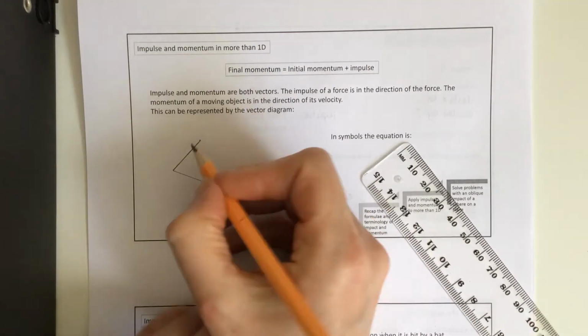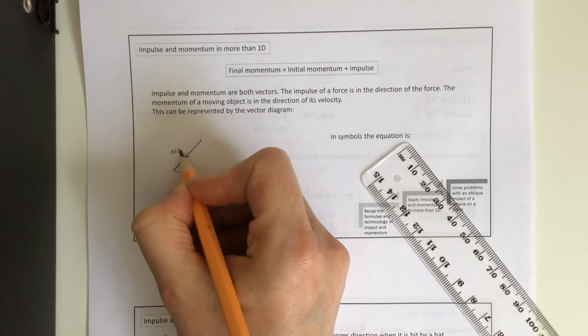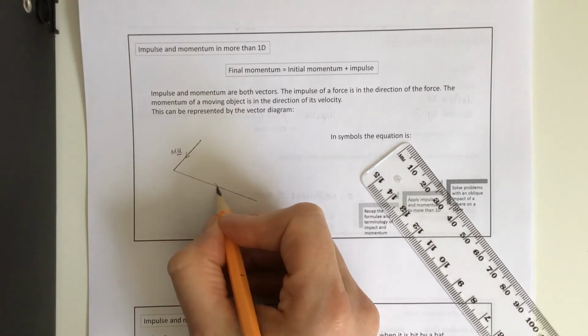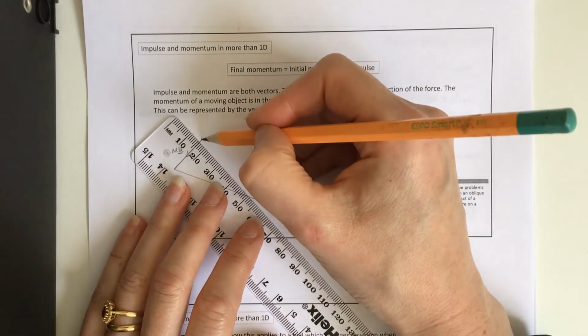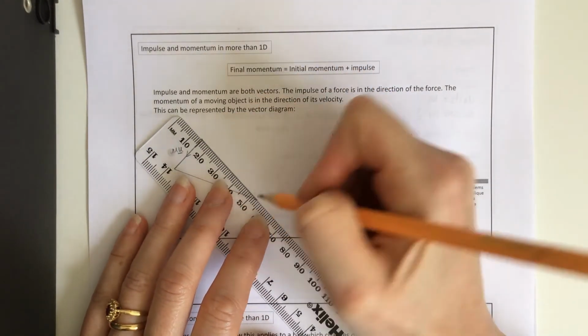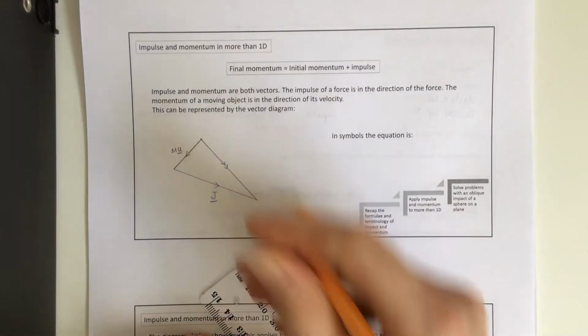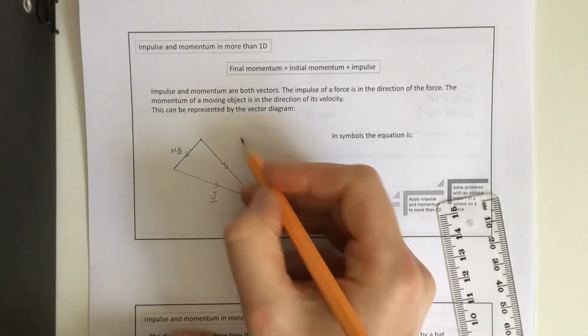impulse. So let me just label these. So we've got mu, I'm underlining because it's a vector, and impulse is j. Then my resultant here, I know this resultant here, so that resultant would be mu plus j.